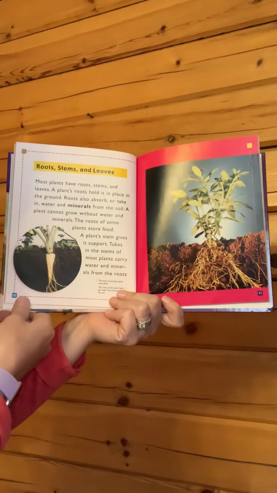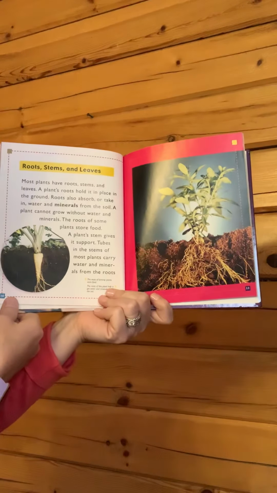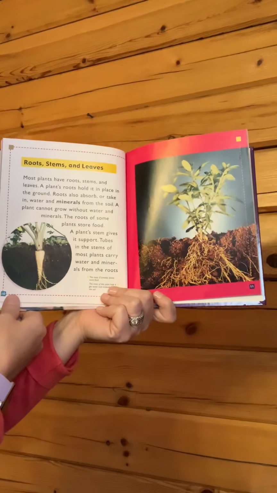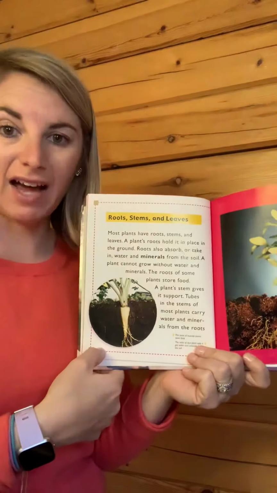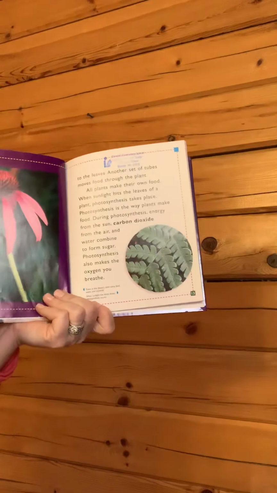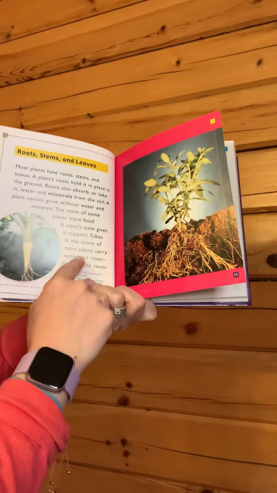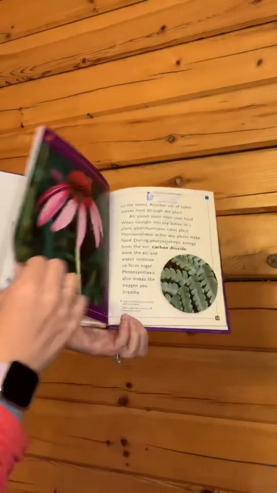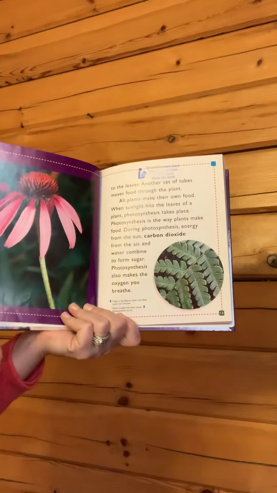A plant's stem gives it support. Tubes in the stems carry water. Stems of most plants carry water and minerals from the roots. They act as a straw. So here it is, and it goes right up. Let's go back. They carry water and minerals from the roots to the leaves. Another set of tubes moves food through the plant.